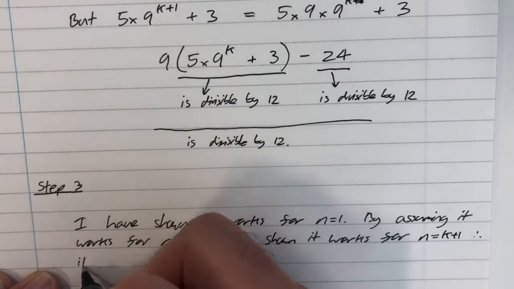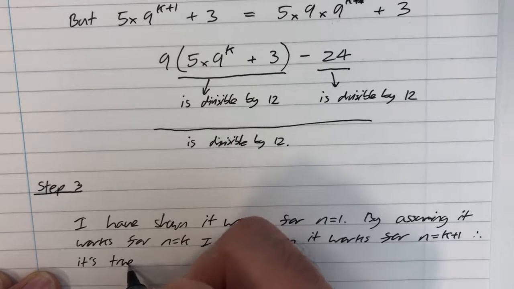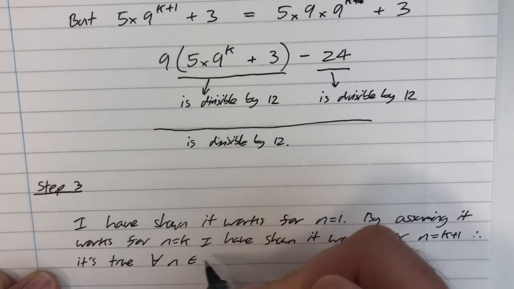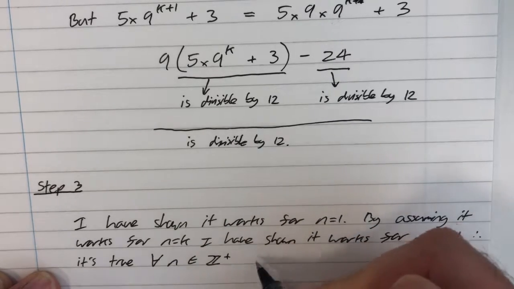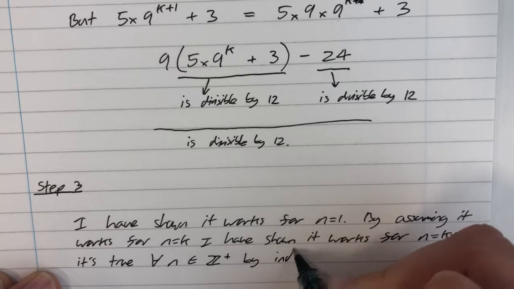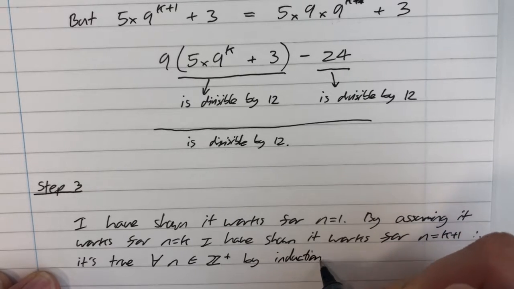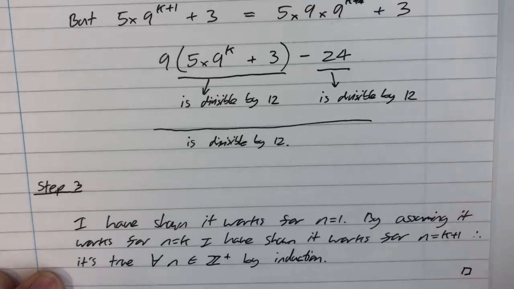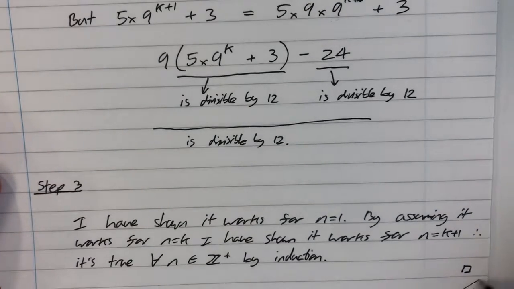Therefore, it's true for all n elements of the positive integers by induction. Or something to that effect. And there will be a little QED at the bottom. Done.